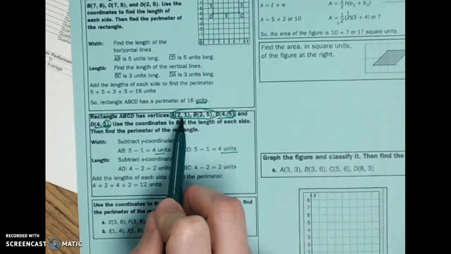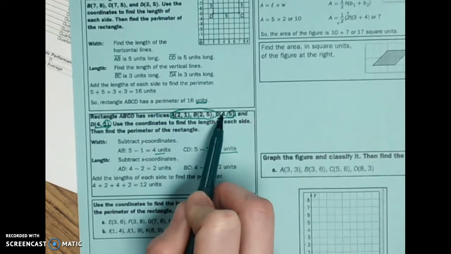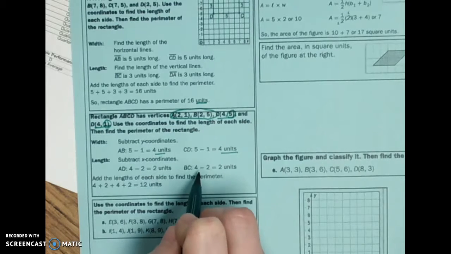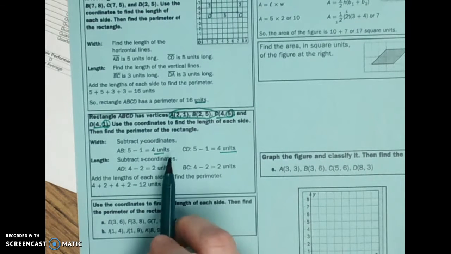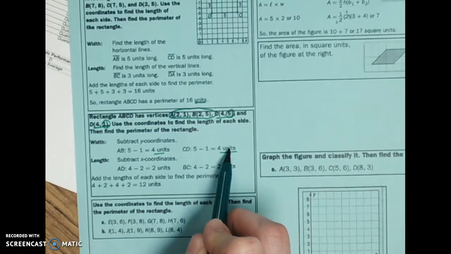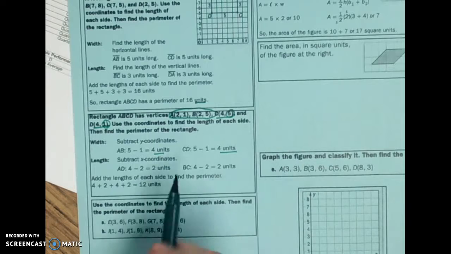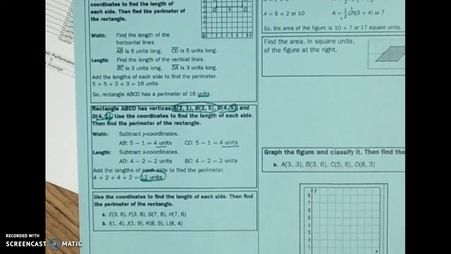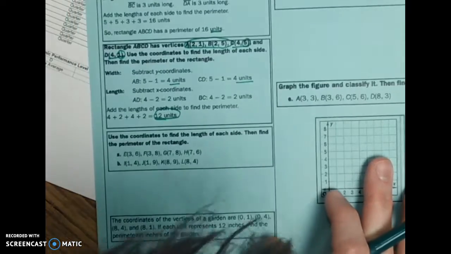So you have 4 minus 2 is 2, and then 4 minus 2 is 2. So we have 4 plus 2 is 6, plus 4 plus 2, so 6 plus 6 is 12. If you have a hard time that way, just make a little graph, and that can really help you out.